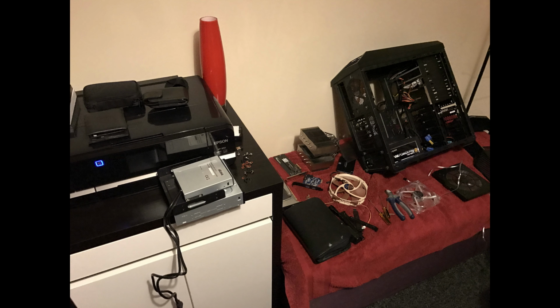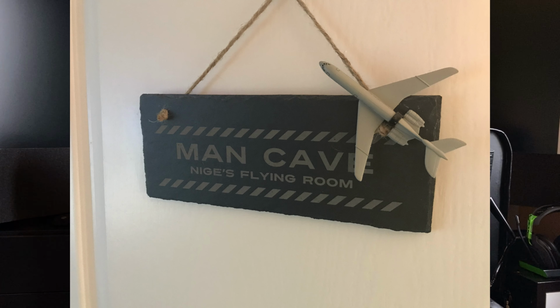Thoughts turn to how it could be more stable and how I would use it more, and then the idea developed around converting the box room into a flight room, or as it became known, a man cave. It became a much bigger project than either my wife or I had imagined.